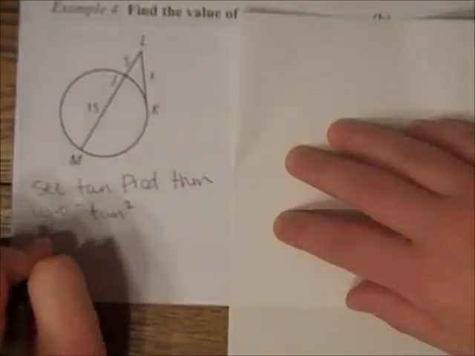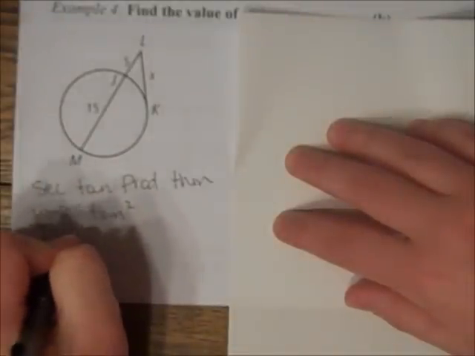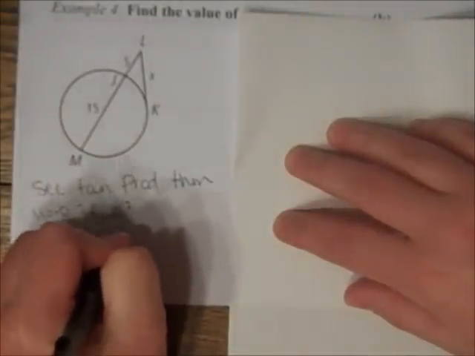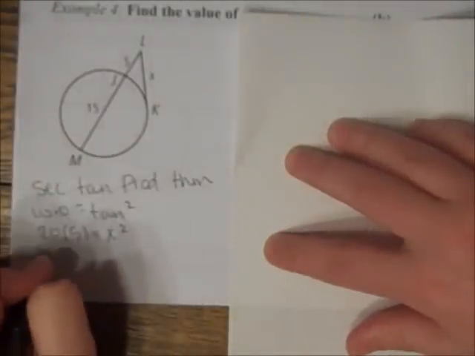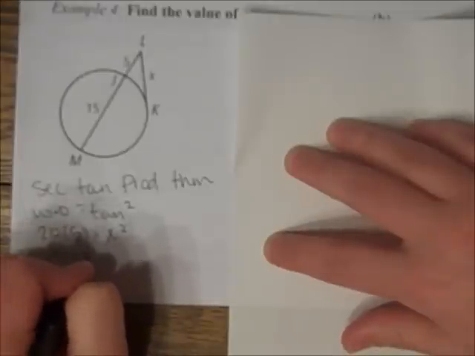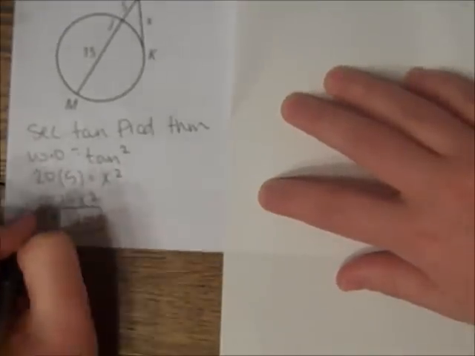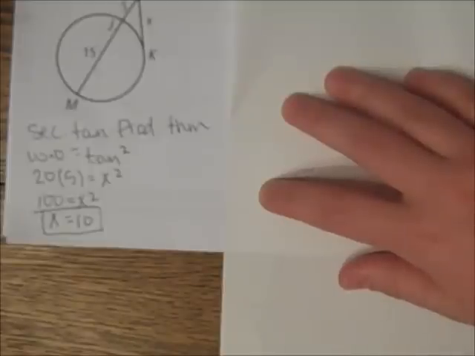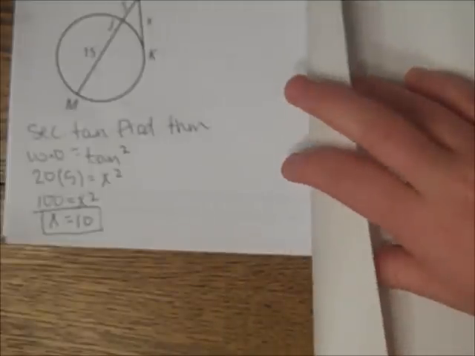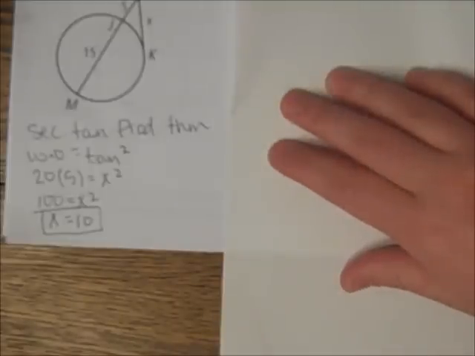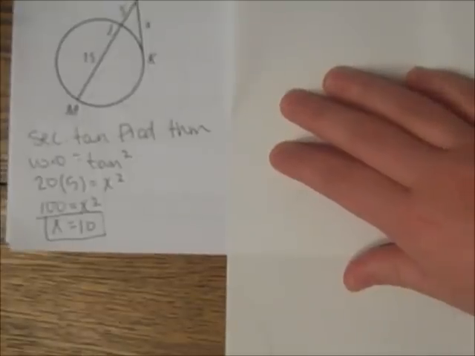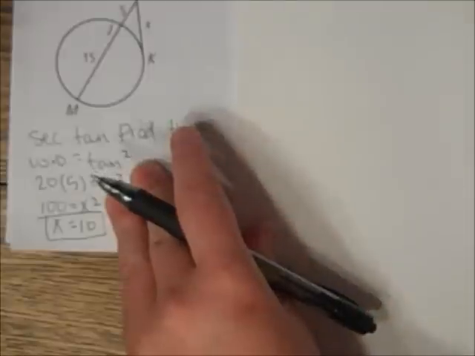Again, with the whole, make sure you're adding. So 20 times 5 equals x squared. So 100 equals x squared. So x is equal to 10. And this one just says to find the length of x, which is the segment. So x is equal to 10 is my final answer on that one. Okay, pause and you try B.